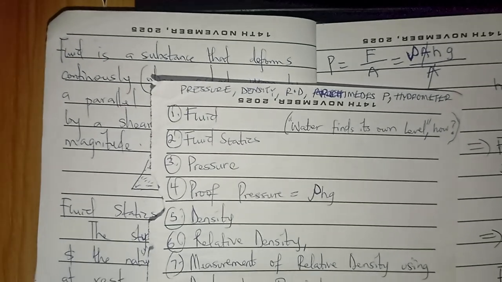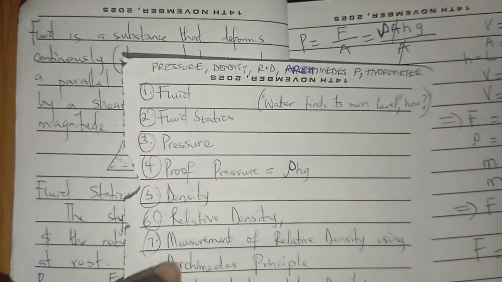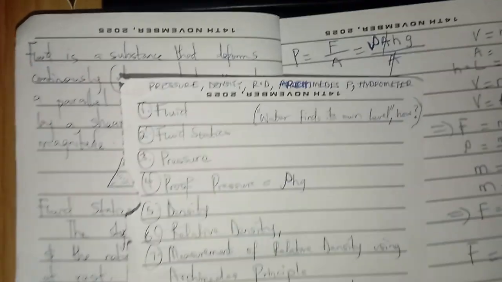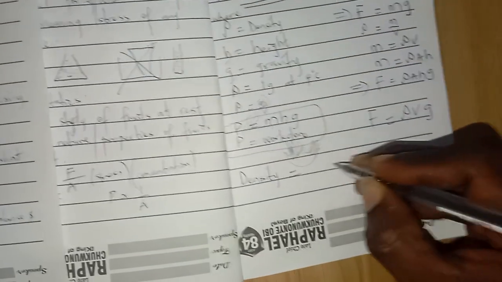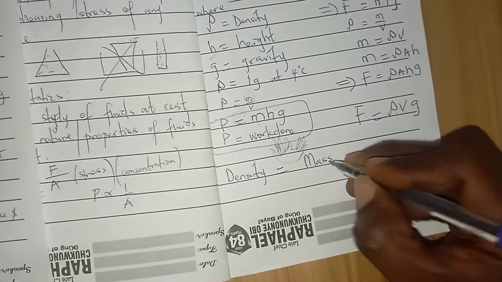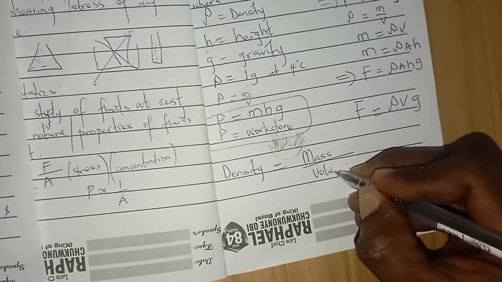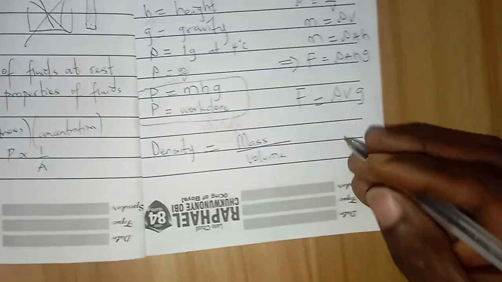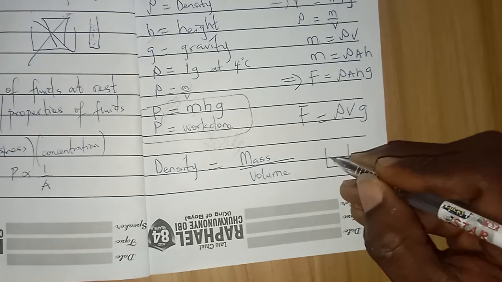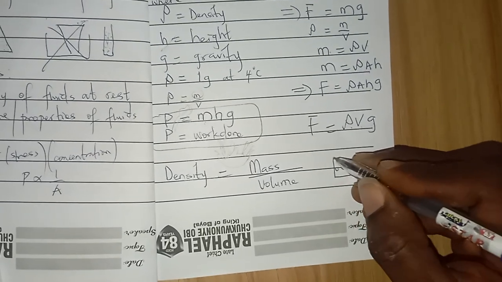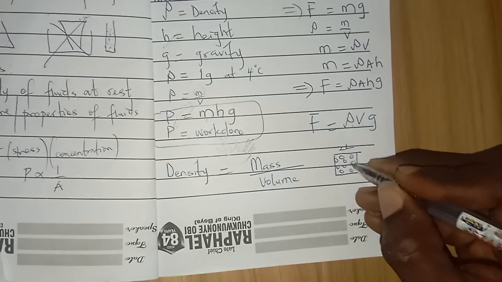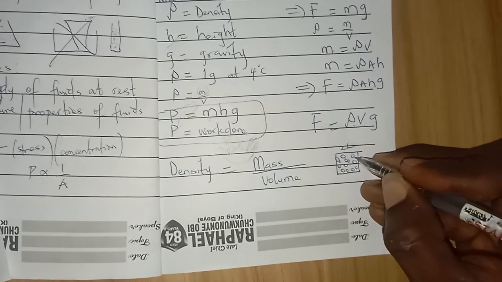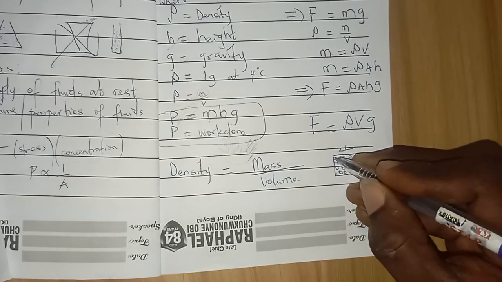They said here density. Remember, this is the class where I explain the concepts before we start solving questions. So density. Density is simply mass per unit volume. What this thing means is that if, for example, I have heavy stone and I pour the stone inside a 2-liter container, and it fills it up.